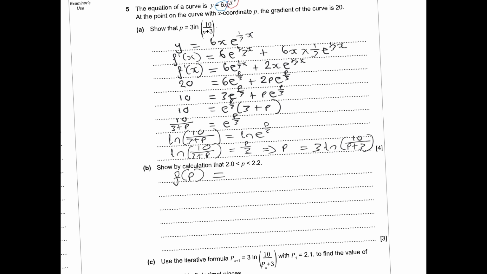is going to be, we have to take this one here to this side, so we're going to have p minus 3 ln of 10 over p plus 3. Okay, so we need to substitute.